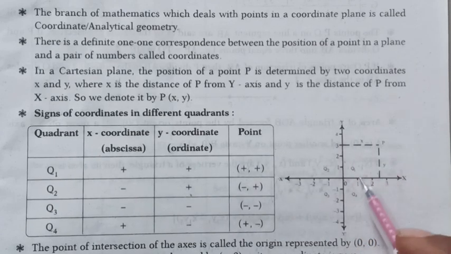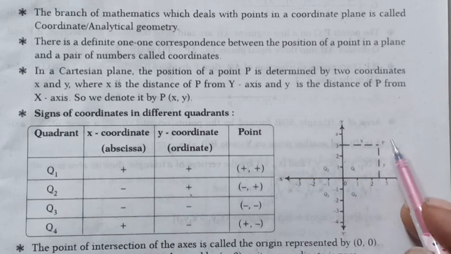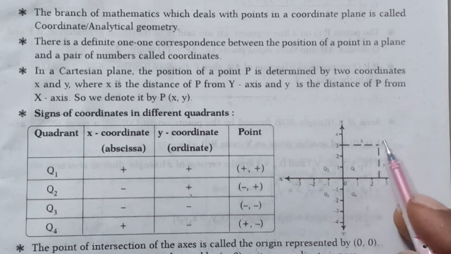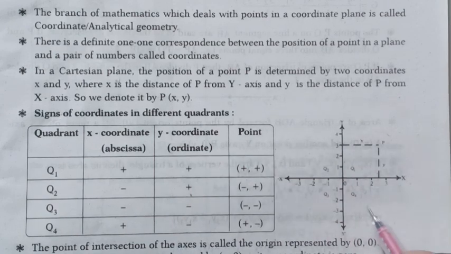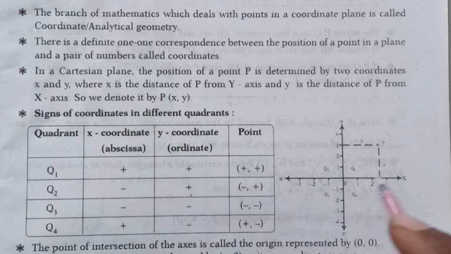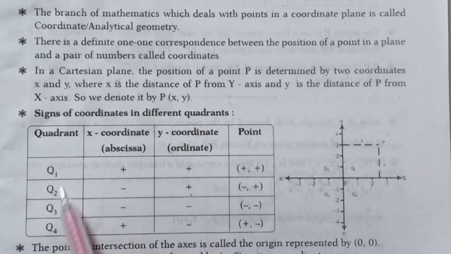So plus plus, that means x plus axis, y plus axis, this area is quadrant 1. Quadrant 1, 2, 3, 4. A plane is divided by these two axes into 4 parts. Those parts are called quadrants Q1, Q2, Q3, Q4.